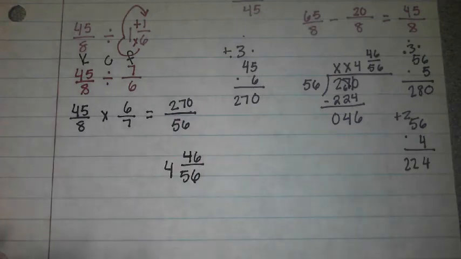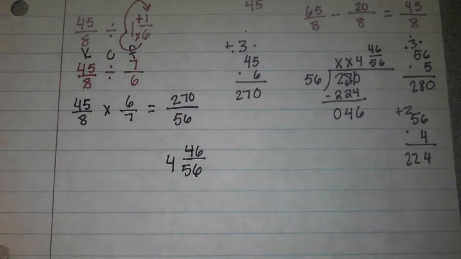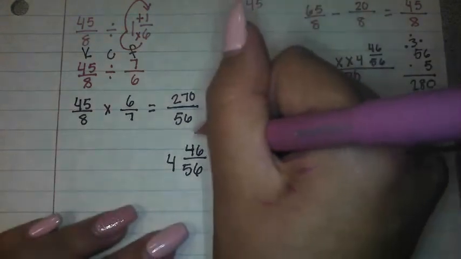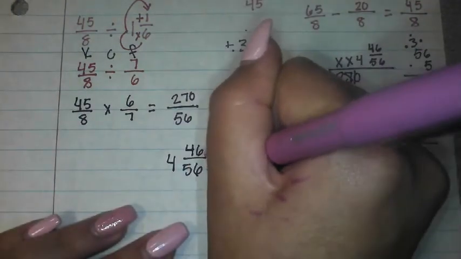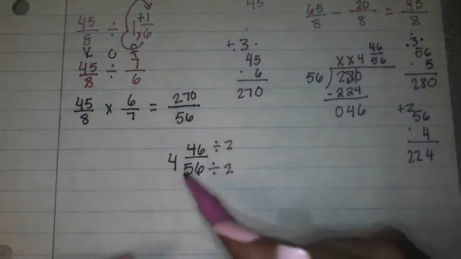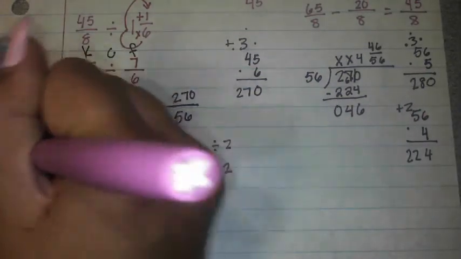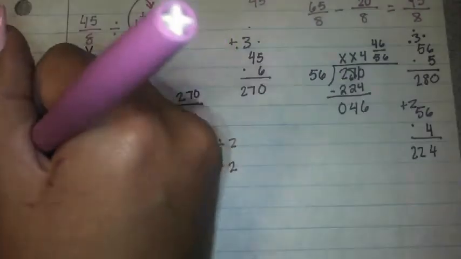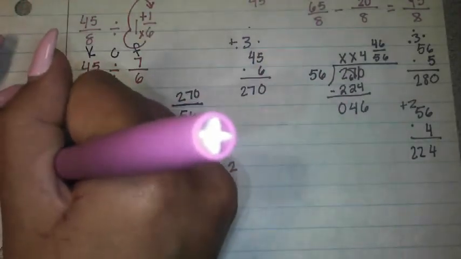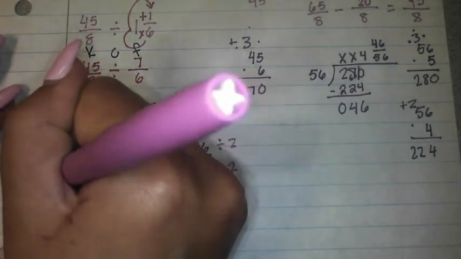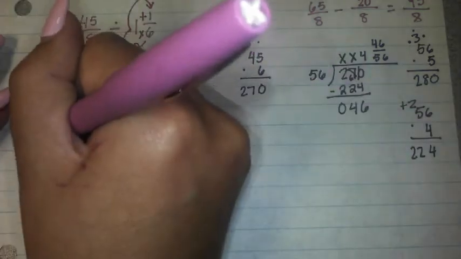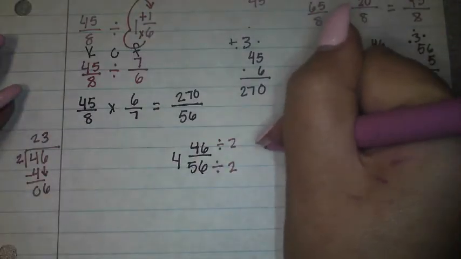We can simplify this. The way that I'm going to simplify this is I'm going to divide by 2. The reason I picked 2 is because they're both even, and I don't want to waste my time finding a multiple when I know 2 could work fine. So 2 can go into 4 2 times. And 2 can go into 6 3 times. So I have 23 over.